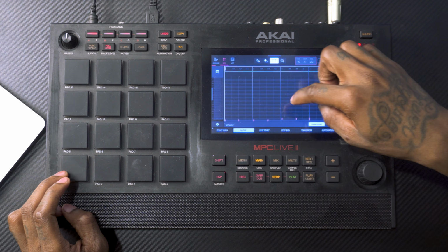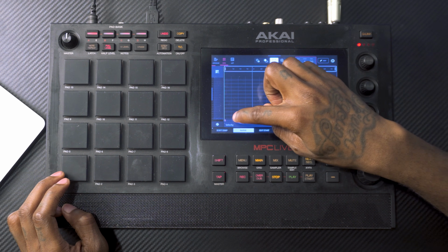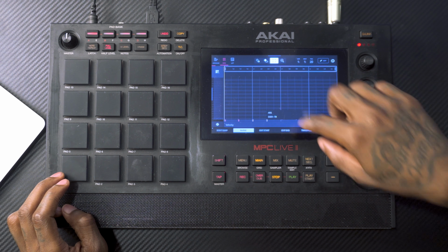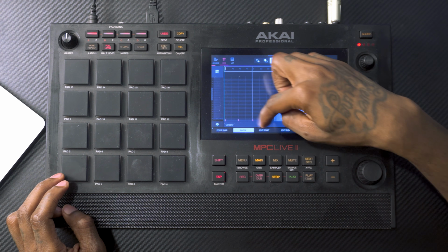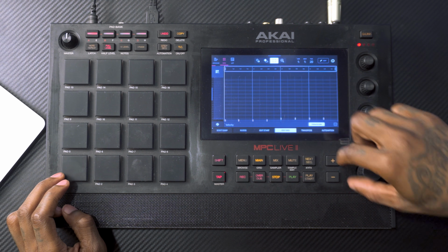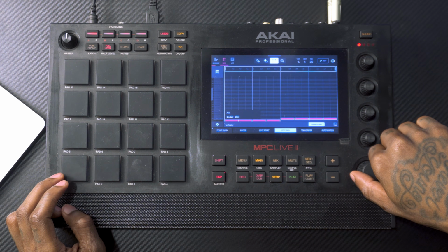And then go to our grid view. Make sure everything is on the grid. And then we can just highlight it. Now we've got to stretch out the end to match the project.